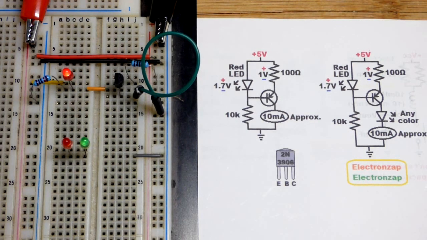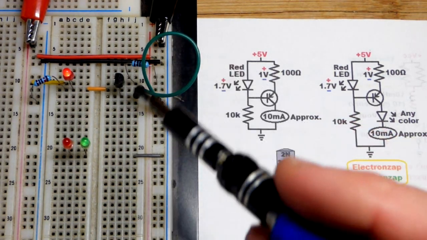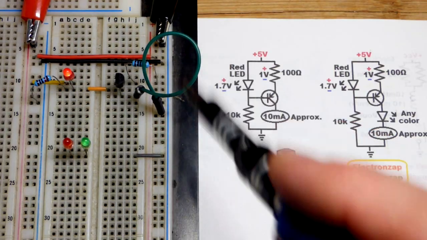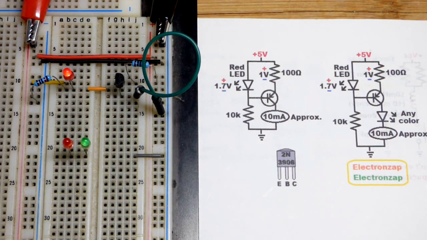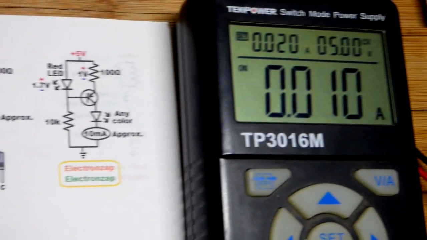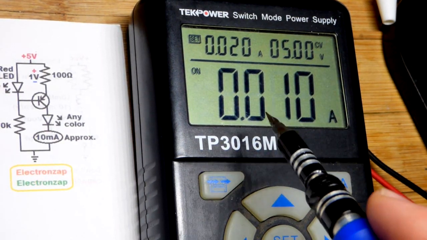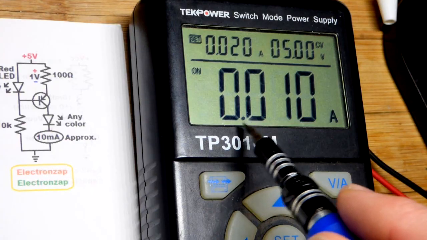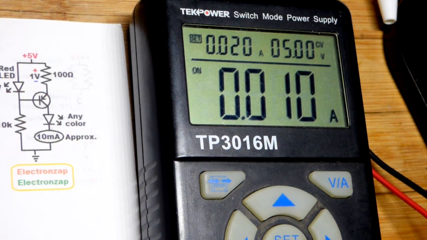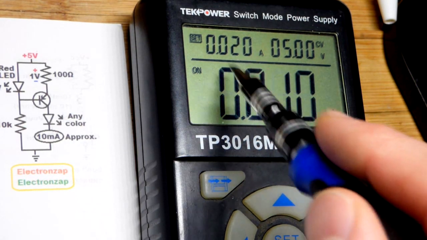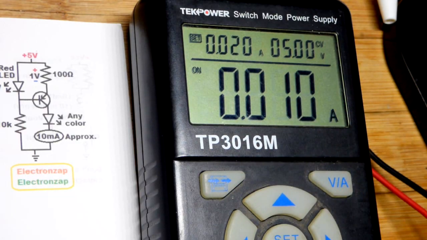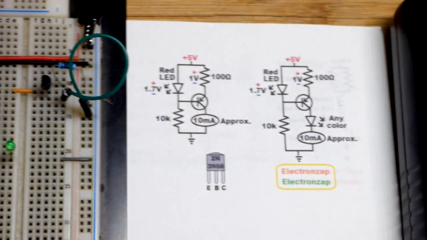So now, here we have a circuit. There's about 10 milliamps of current flowing through this circuit, as illustrated right there. We can't really tell that other than looking at the power supply. About 10 milliamps of current right there. 10 milliamps is the same as 0.01 amps. Always be aware of that. And just in case I miswired something, I limited the power supply to 20 milliamps of current.